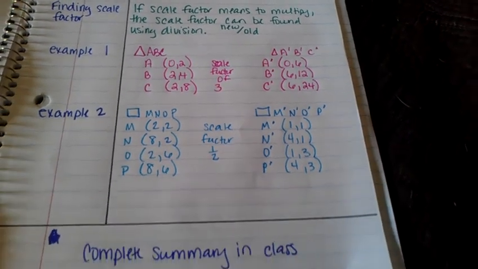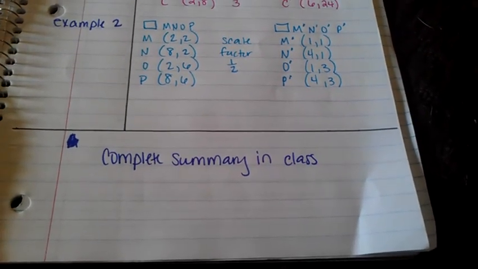So there's your dilations. We will complete the summary in class, so please bring your notes.